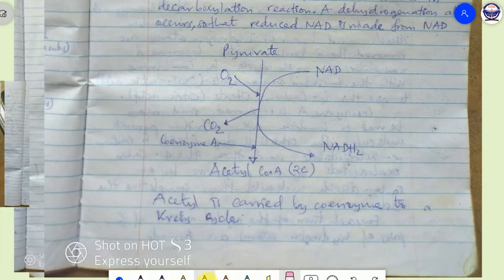Now we have pyruvate here, which is 3 carbon, and from there we are forming acetyl, which is 2 carbon. So the presence of oxygen enables the decarboxylation of this pyruvate from 3 carbon to 2 carbon.